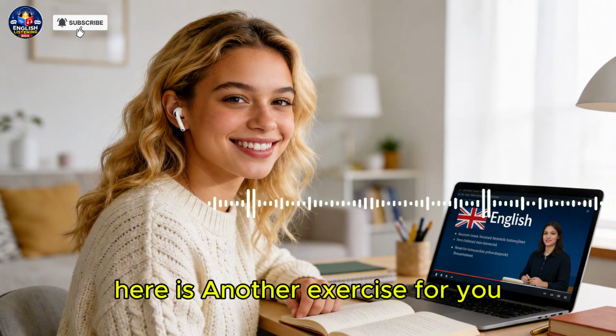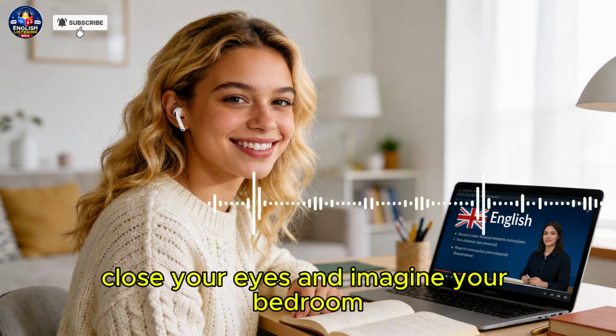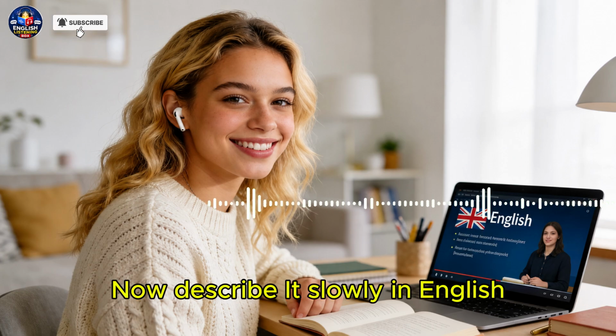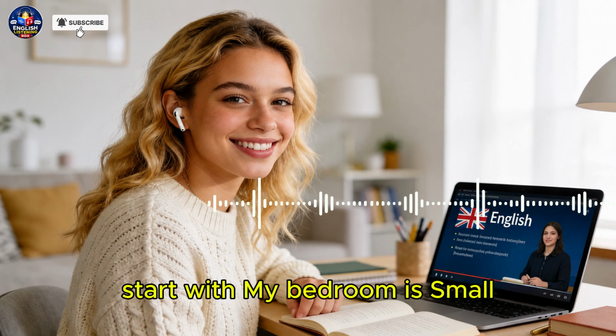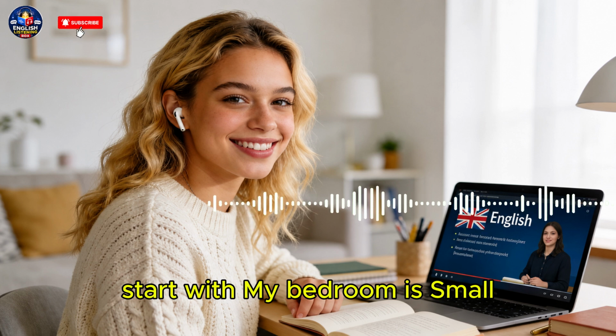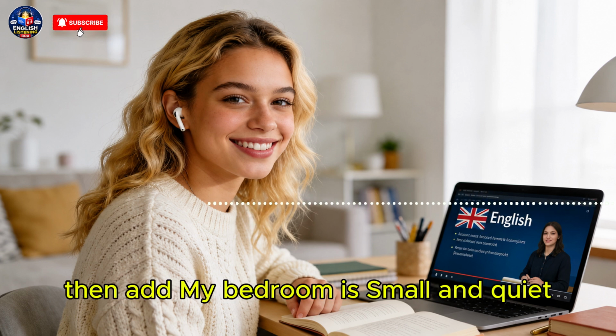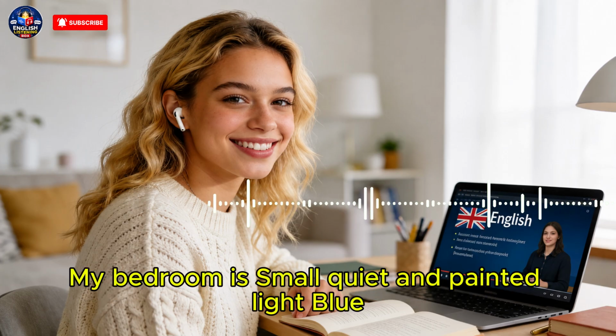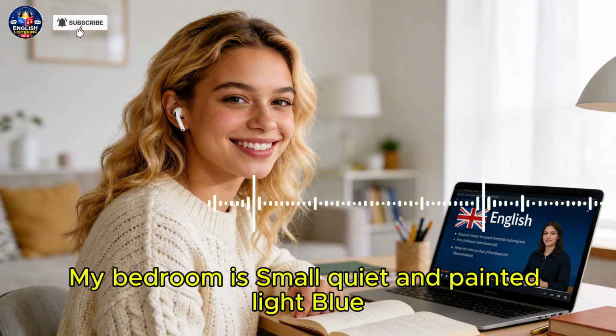Here is another exercise for you. Close your eyes and imagine your bedroom. Now, describe it slowly in English. Start with, "My bedroom is small." Then add, "My bedroom is small and quiet." Add more. "My bedroom is small, quiet, and painted light blue."